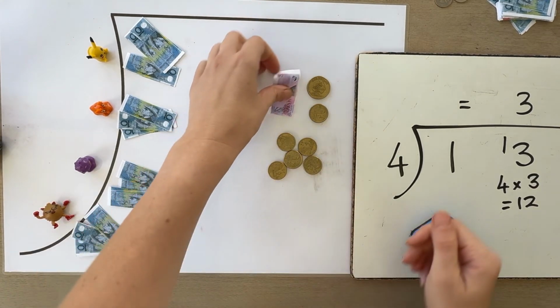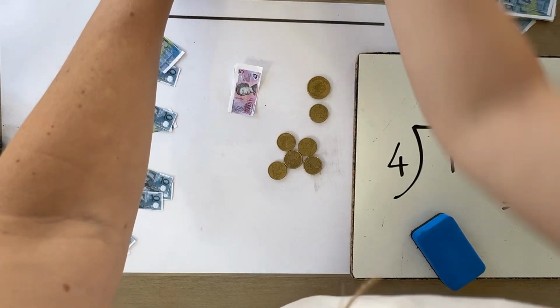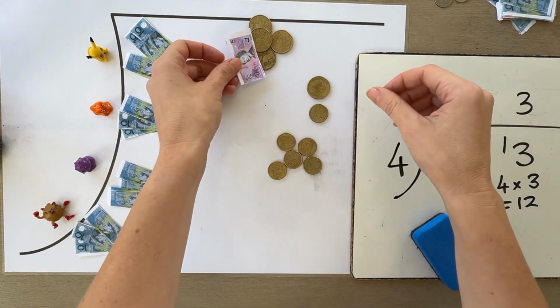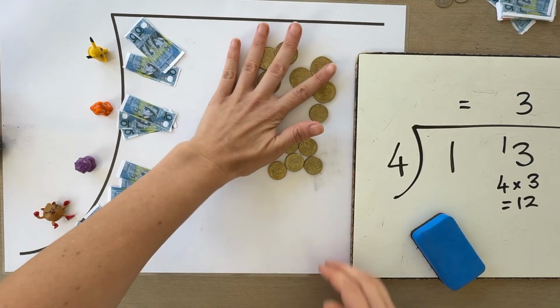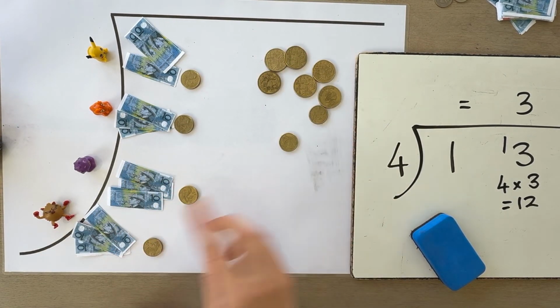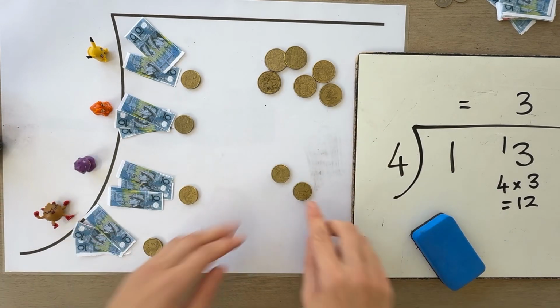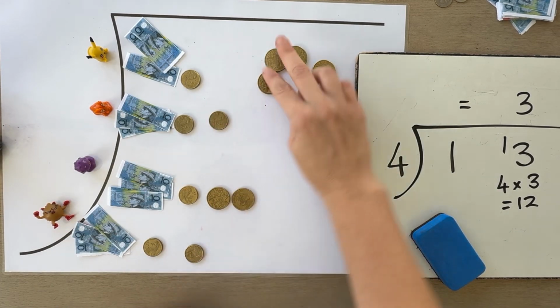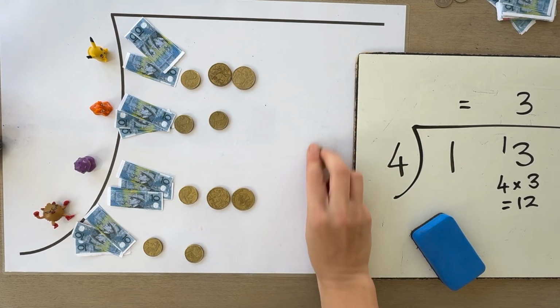We might also rename this $5 into $1 coins, just so that we can share it out. So now we might go a $2 coin for everyone. We've come across an issue, but it's not too bad an issue because we give $2 to you, $2 to you, $2 to you, $2 to you. Just looks a bit different.